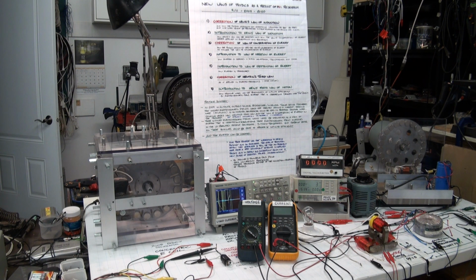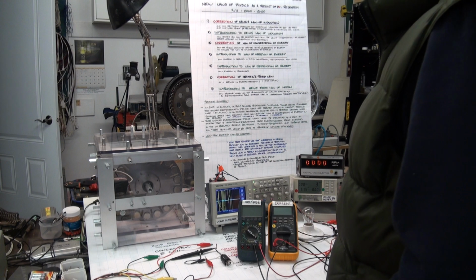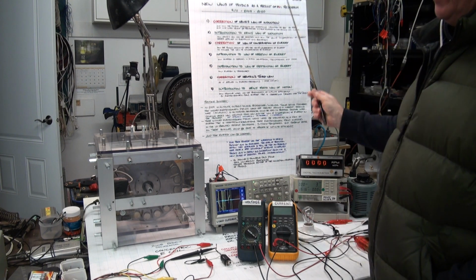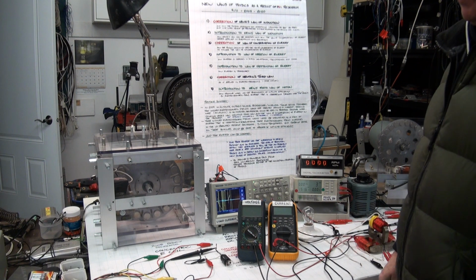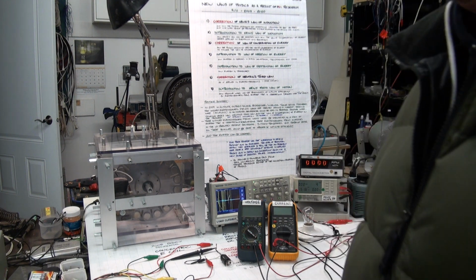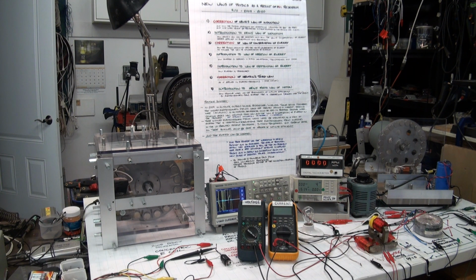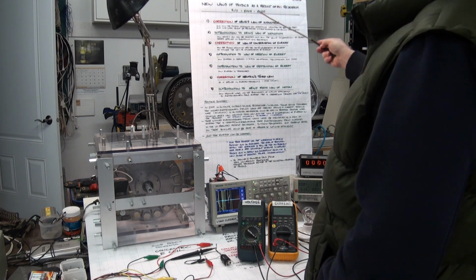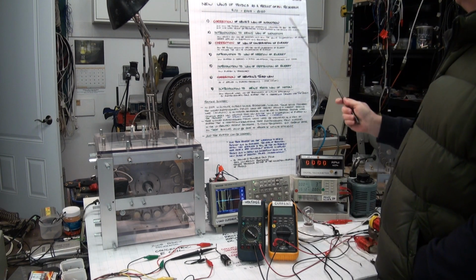In this video, we are going to be recapping the original statements made in the initial video on this playlist, and we're going to be using our RegenX generator prototype, our demonstration prototype, to basically recap all of these elements here: correction of Lenz's law, introduction to Heins' law, and so on and so on.